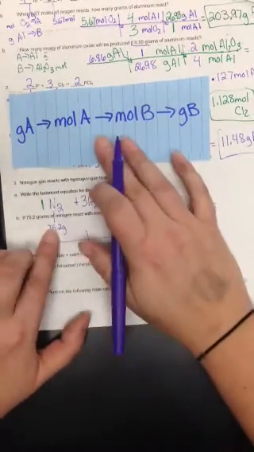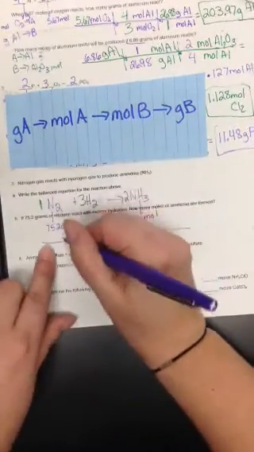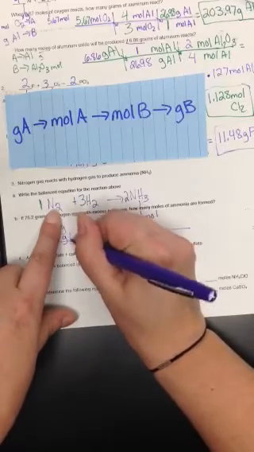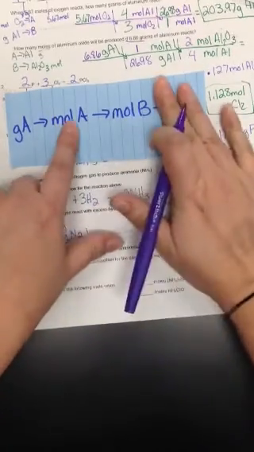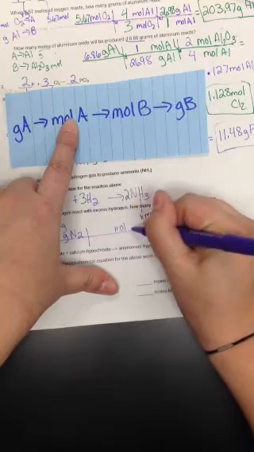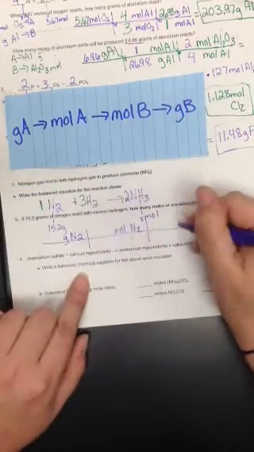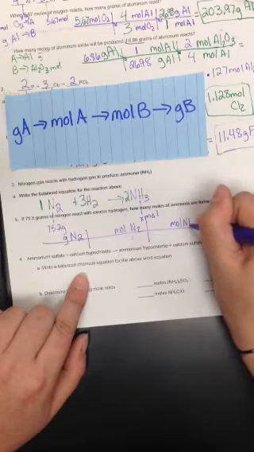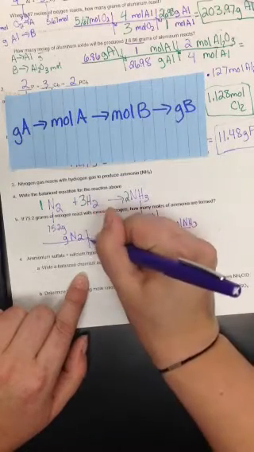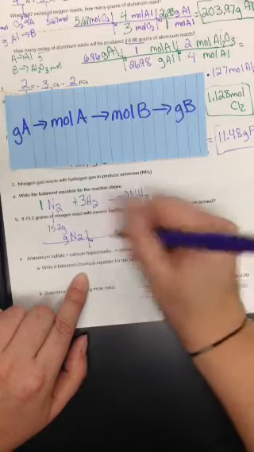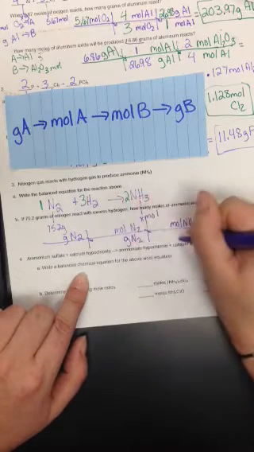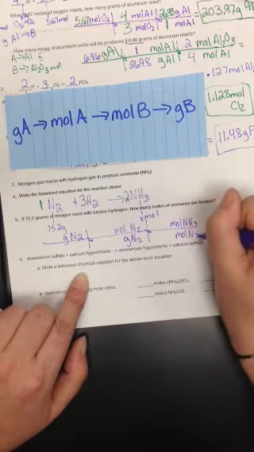Okay, and grams of A, grams of what we're given. So we're going to write grams, and we're given N2. Then moles of N2. And then the next one is moles of what we're looking for. In this case, we're looking for NH3. Then we're going to fill out the bottom by just bringing these down. Grams of N2, moles of N2. Okay. So now we can put in the numbers.